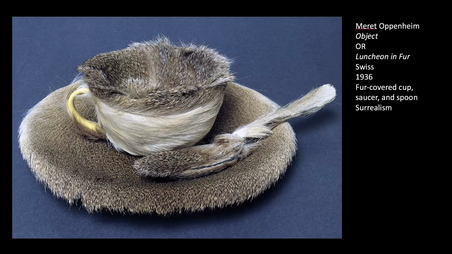Just describe what it looks like, what it actually is. So you would describe this as a teacup, a saucer, and a spoon, all covered in some type of animal fur. It's very visceral to us. We wouldn't want to drink out of it. We just have that reaction to it, and it's something that's completely strange that we wouldn't normally see.